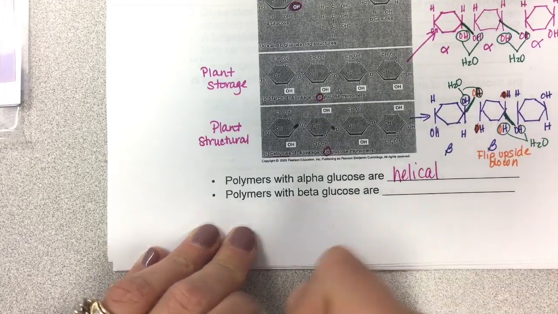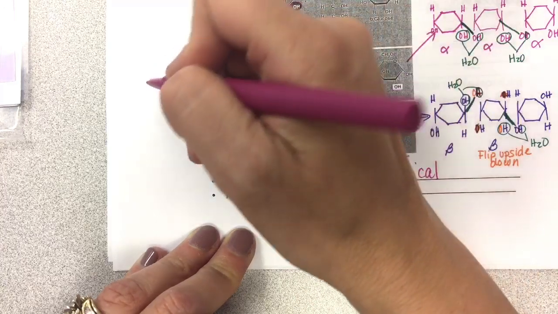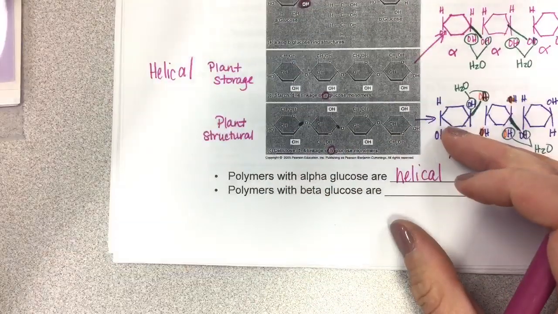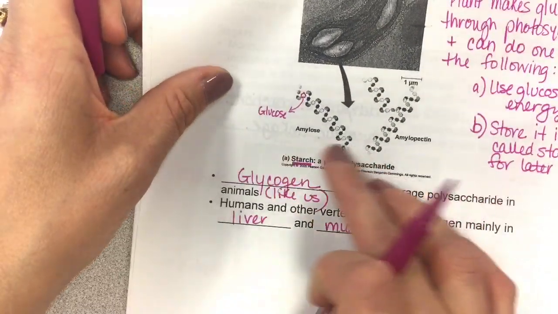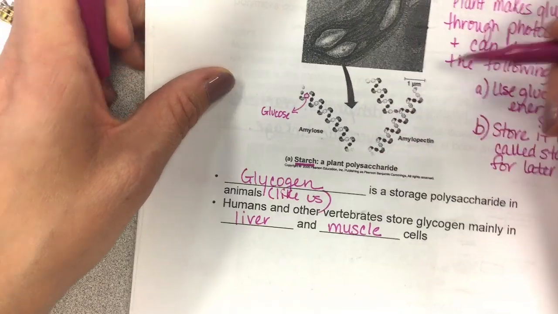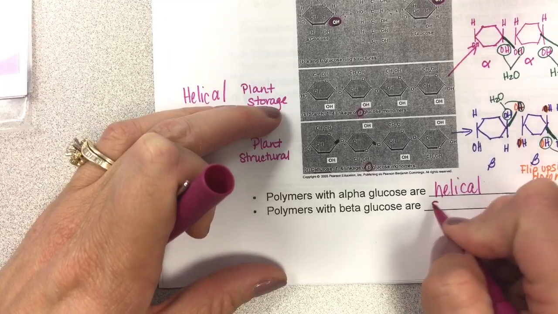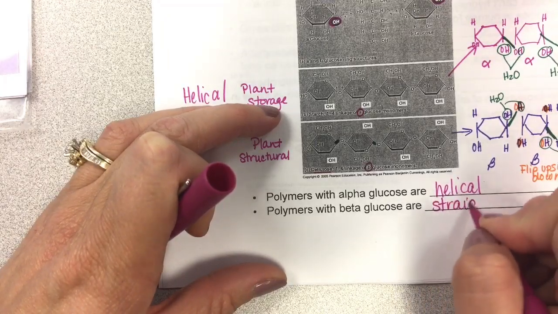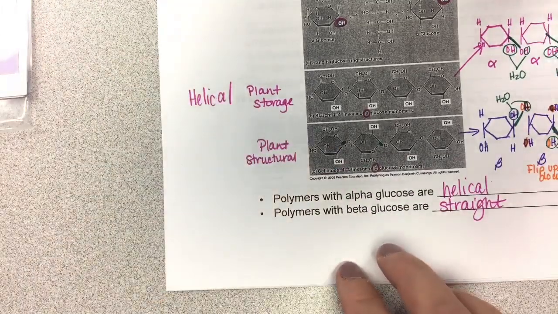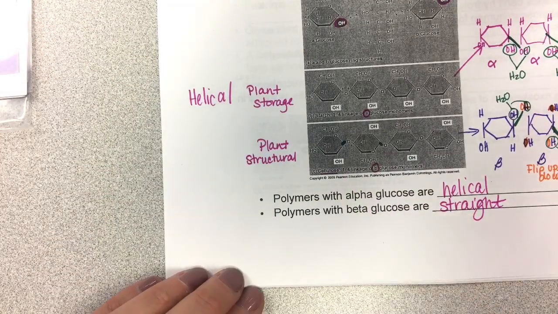So that's starch, all right? So starch up here, these guys would be helical. And if you remember when we showed the picture over here of starch, it's in a helix, kind of like a telephone cord. And polymers with the beta glucoses are straight. So it changes the structure because of those different monomers.